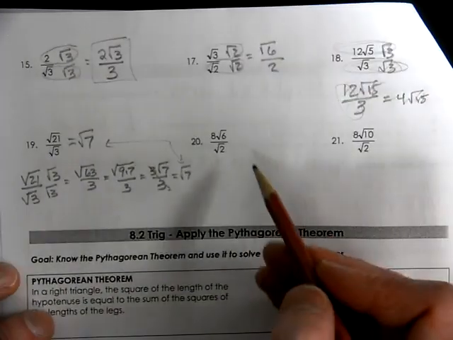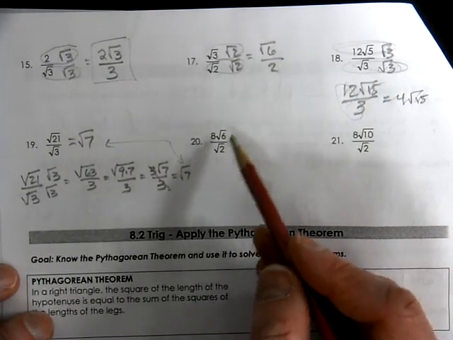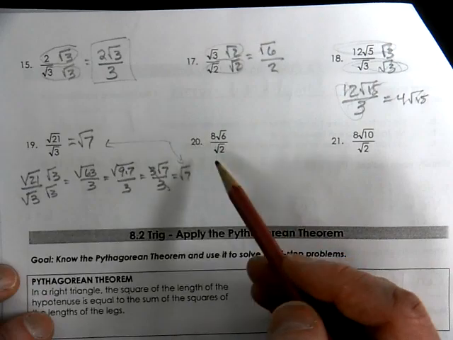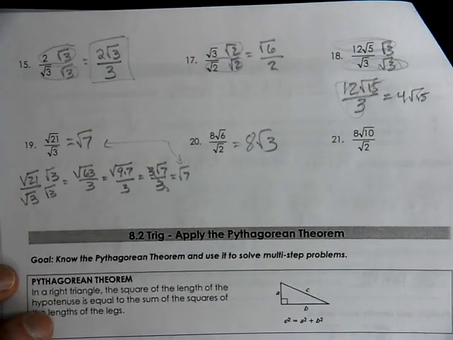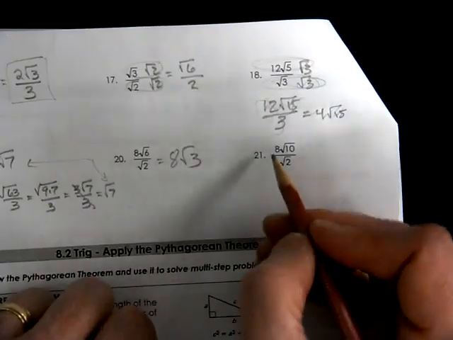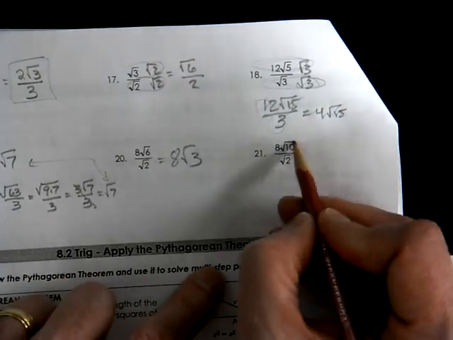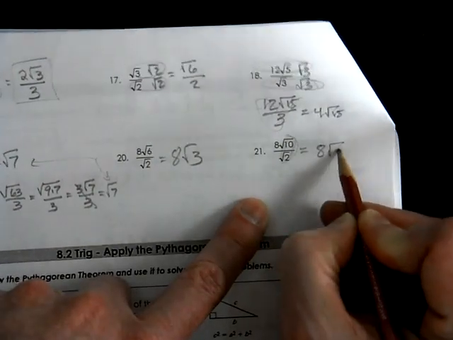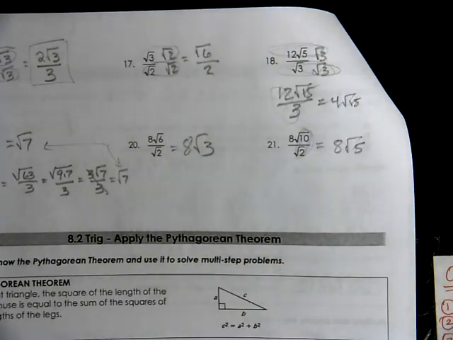So let's look at number 20. Square root of 6 divided by square root of 2, those are the like terms. Don't divide the 8 by 2, but you can divide the 6 by 2. So that's 8 root 3. And very similarly, over here, you have 8 times the square root of 10 divided by the square root of 2. You can reduce the radicals. They are considered like terms. And that's 8 root 5. And you can even check that with a calculator.